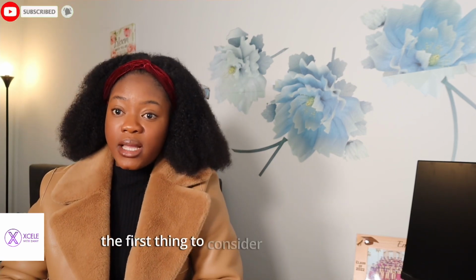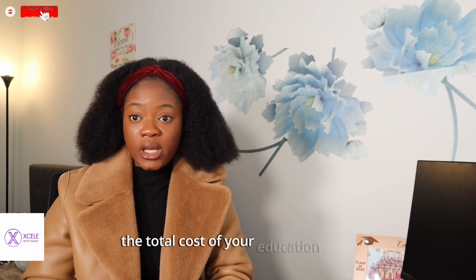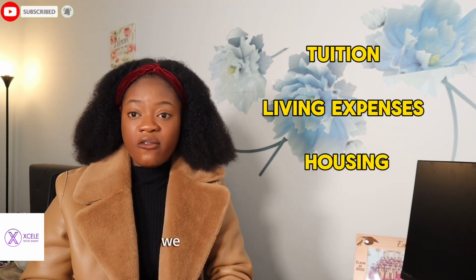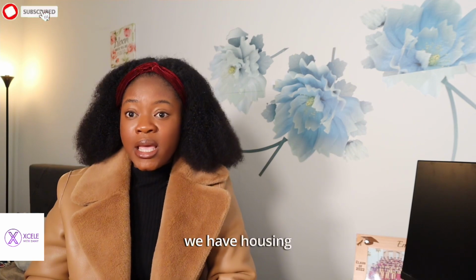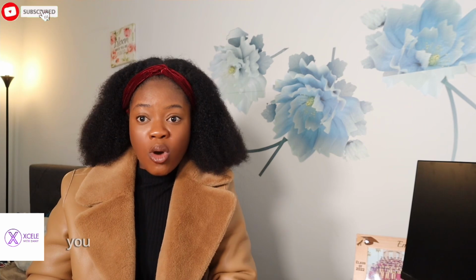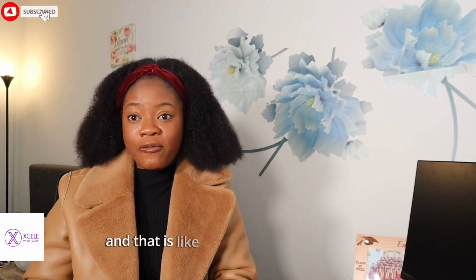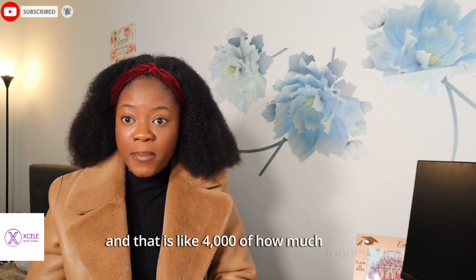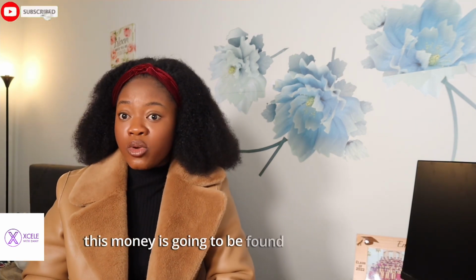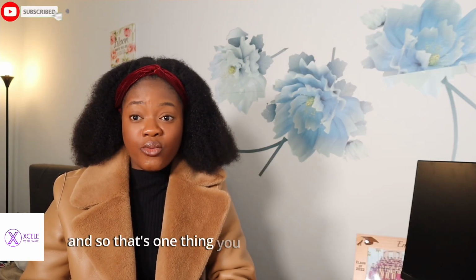The first thing to consider in understanding your admission letter is the cost of attendance, the total cost of your education, right? So we have the tuition, we have living expenses, we have housing. And if you receive your admission, sometimes you see that you have been given a 4,000 merit-based scholarship, and that is 4,000 of how much money. This money is going to be found on your I-20, which you have not received yet. That is one thing you really have to understand in your admission letter.